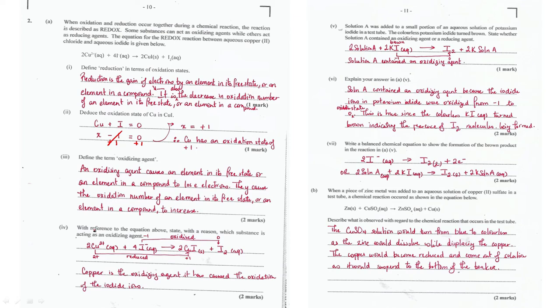It's so strange. Now, with reference to the equation above, state with a reason which substance is acting as an oxidizing agent. Again, the one that gets reduced is the oxidizing agent. So when we look here, we see copper 2+ was reduced to copper 1+ as we calculated earlier. So this that got reduced is definitely the oxidizing agent, and we see here the iodide ions got oxidized from -1 to 0. I mean 0 is higher than -1, right? So it's got oxidized.